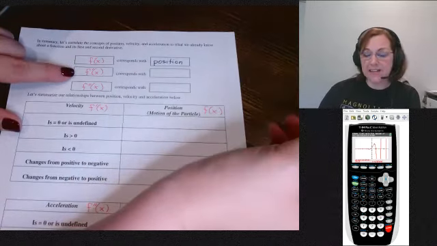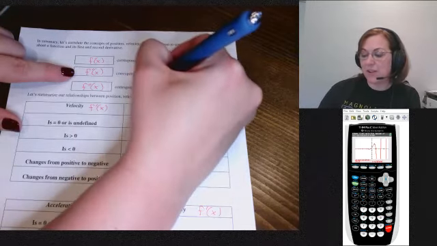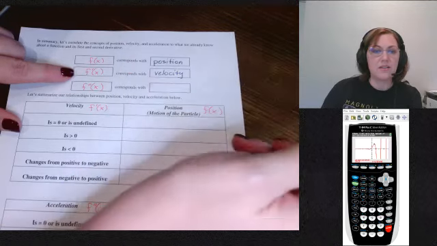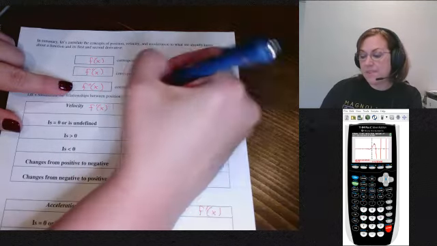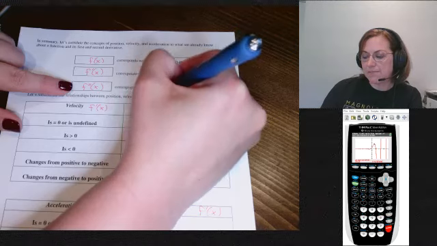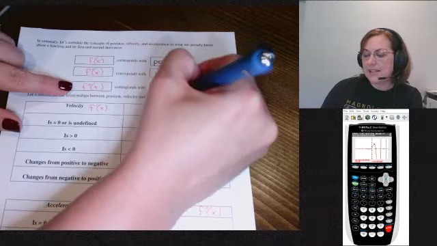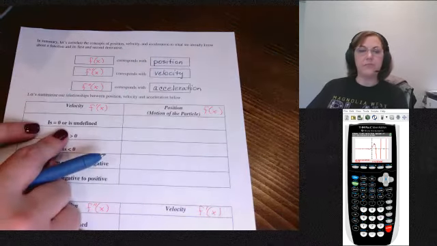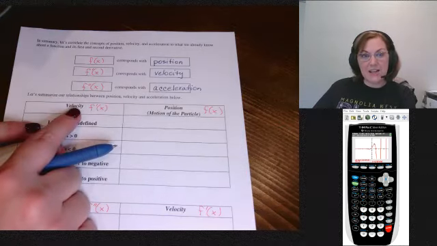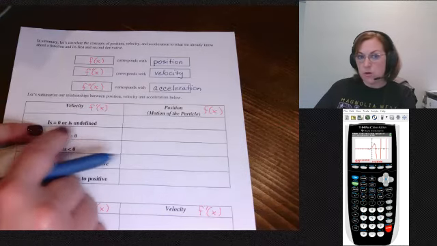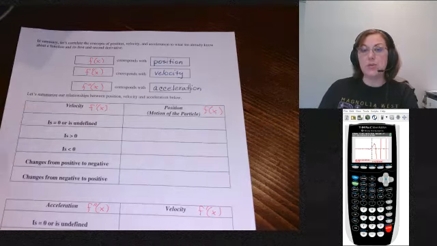And f prime of x, it's going to correspond to the velocity that we discuss. And f double prime, that's going to be our acceleration. So when we make these connections here, when I talk about the velocity being 0, you'll have to relate that to the derivative.